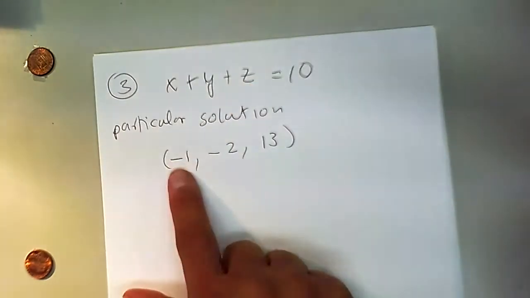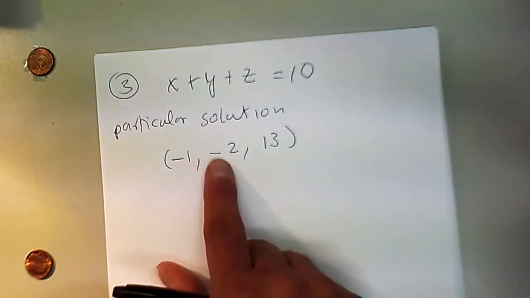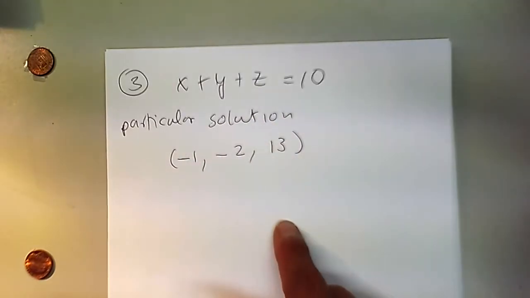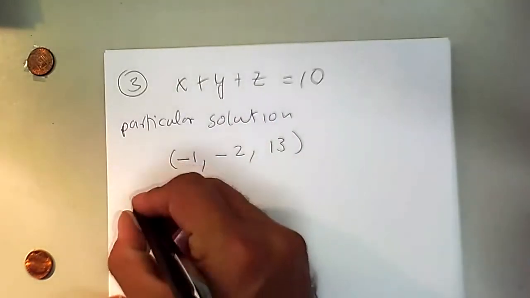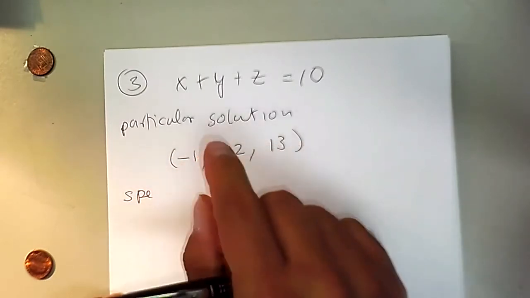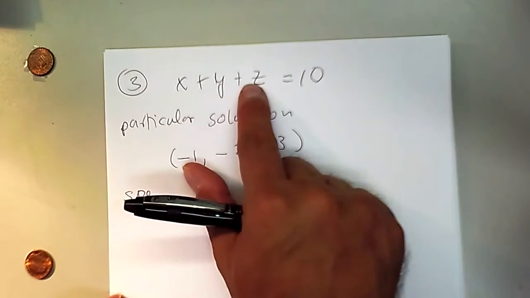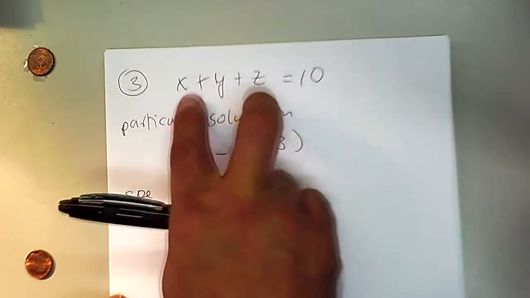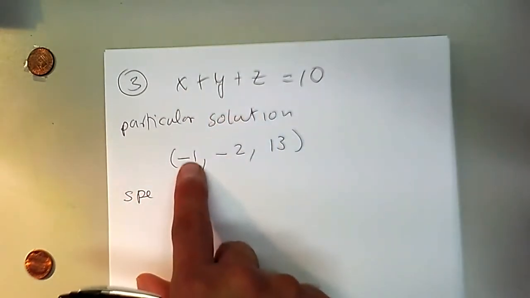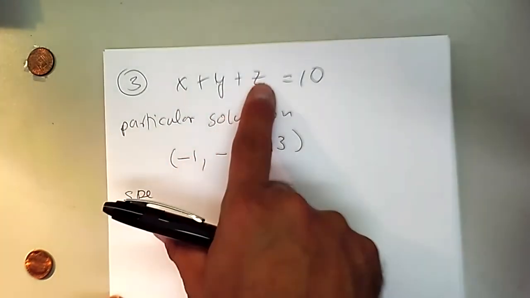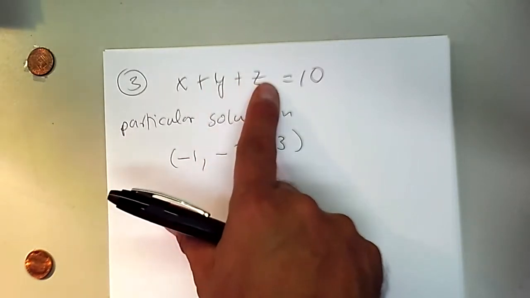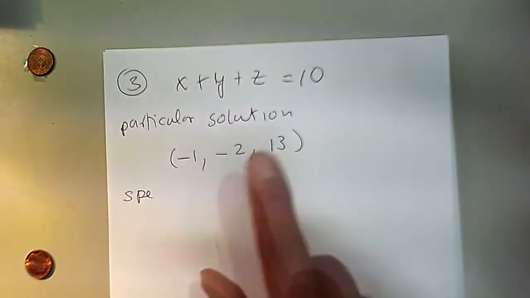So there are two free variables. Those two can be anything they want, and z is determined. And this is a particular solution. By the way, any two of those three could be free. I'm right now picking x and y, but oftentimes we pick the last ones to be the free ones, not the first two. So just be aware of that.